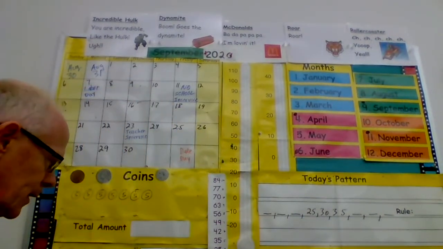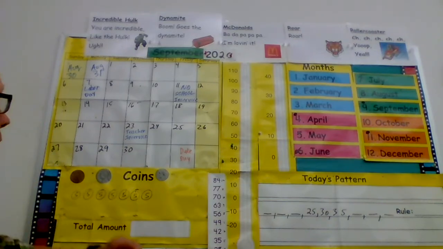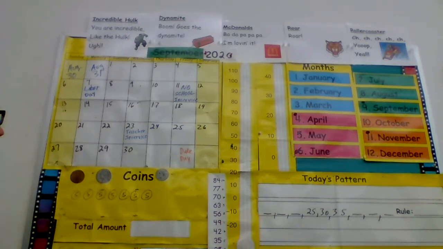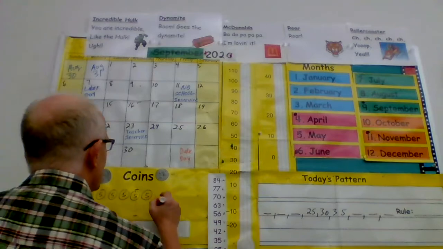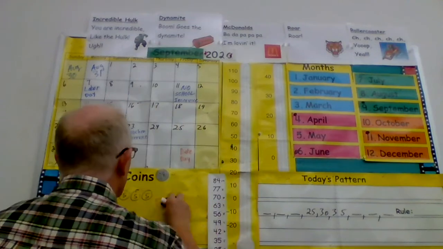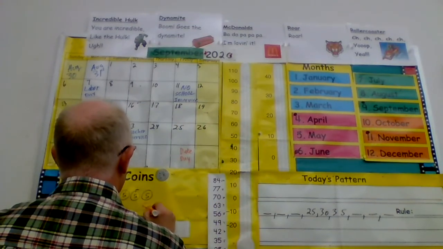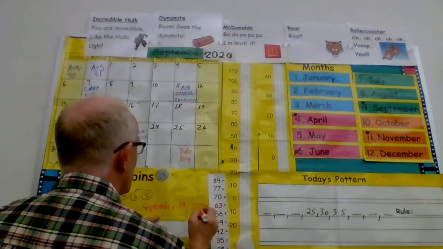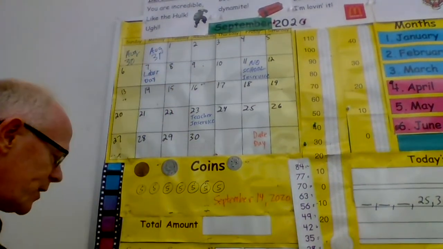But before we get going, boys and girls, first, I'd like to ask you if you know what the date is. So I'm going to move my camera a little bit closer here. And here is today right here. So that means it's what date? Well, if you said September 14th, you were right. So you would write that out like this: September 14, 2020. That's the date for today.